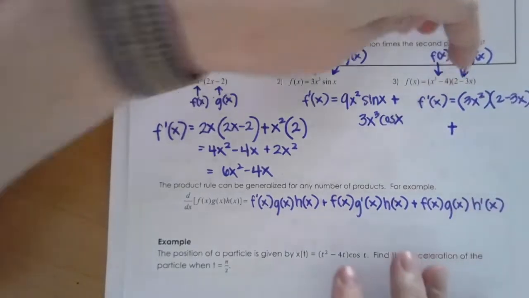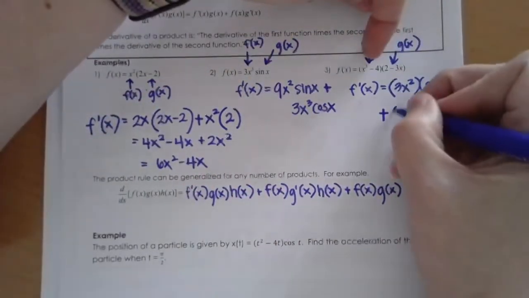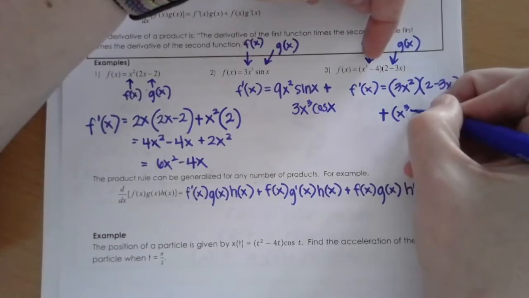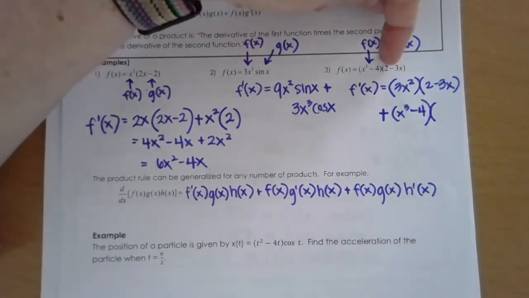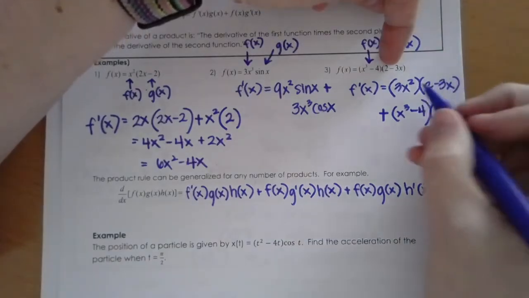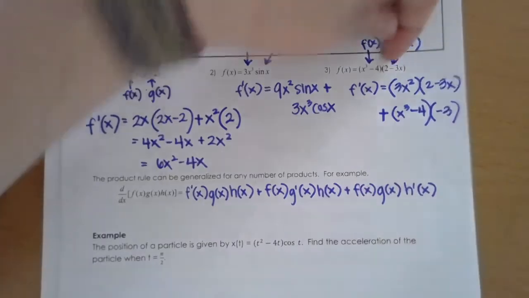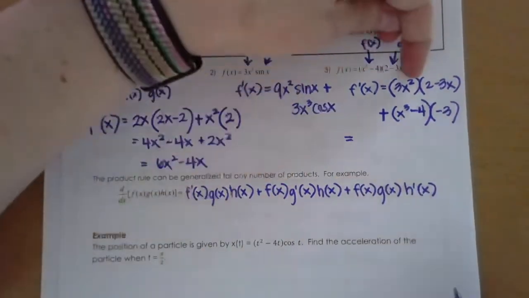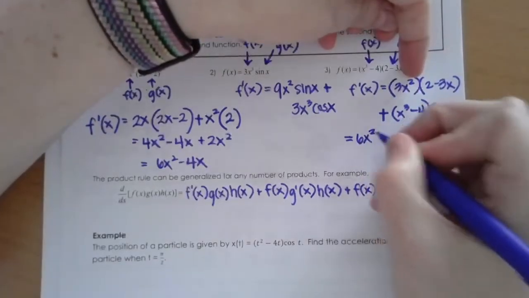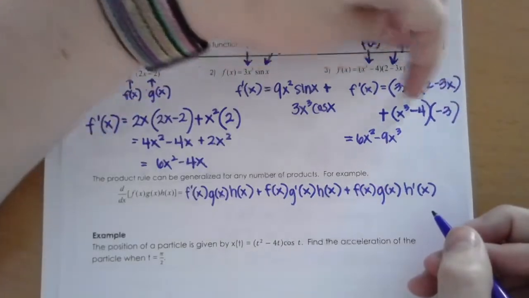Plus, and I'm going to have to go underneath again because I have written too big. Leave the first one alone, x to the third minus 4, and take the derivative of the second. So derivative of 2, that's gone. Derivative of negative 3x, that's just negative 3. And again, I could distribute pretty quickly and go 6x squared minus 9x to the third, and then distribute quickly here.